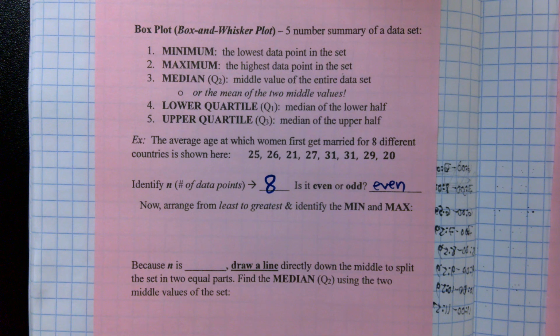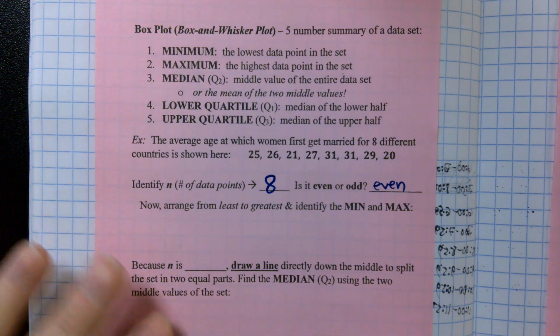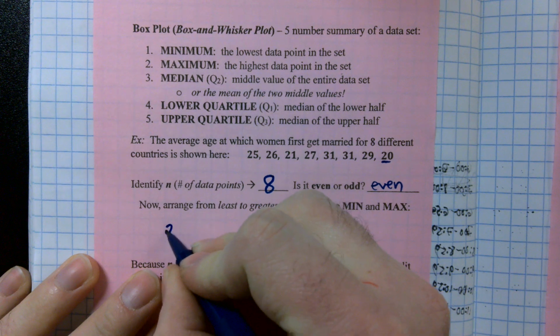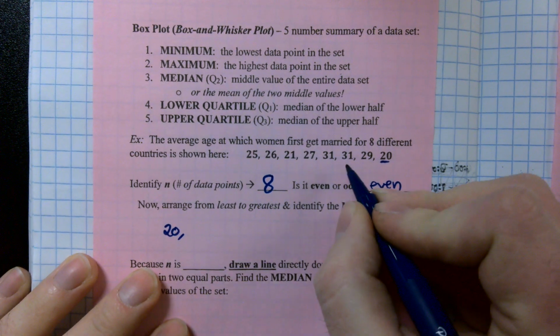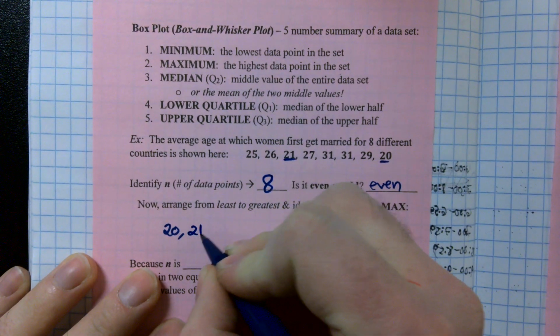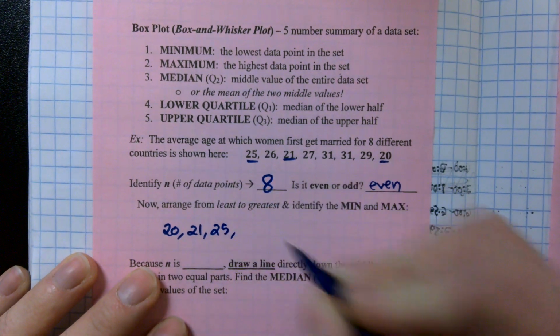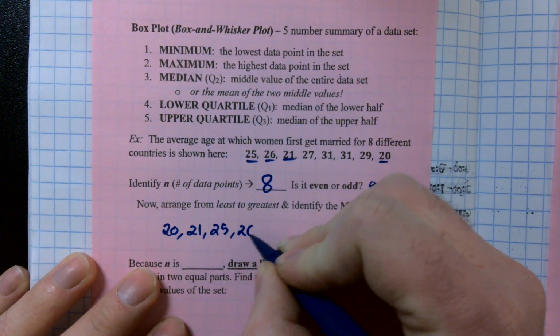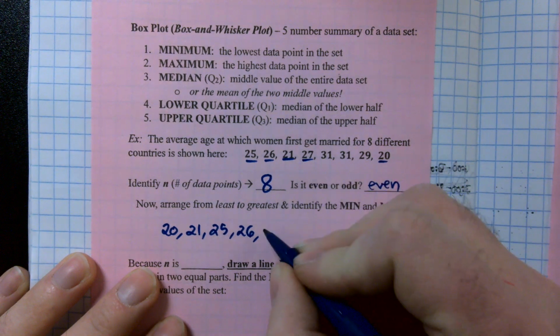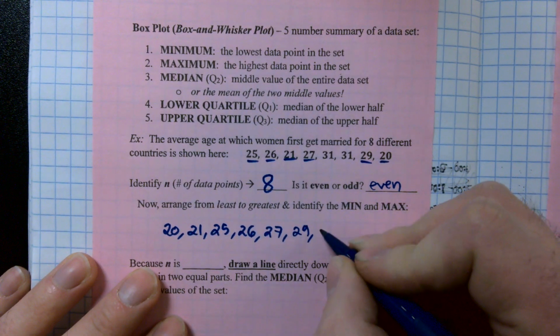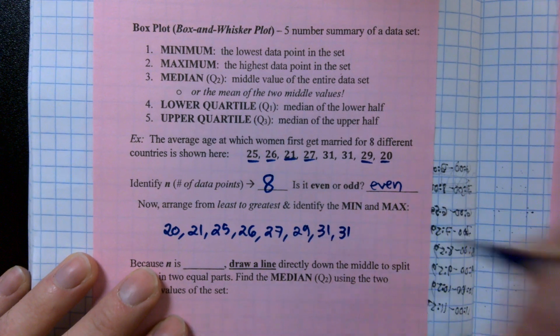Which country has the lowest average age for women getting married? 20. What's the next lowest? 21. What's after that? 25. And then 26. And then 27. And then 29. 31. And 31.